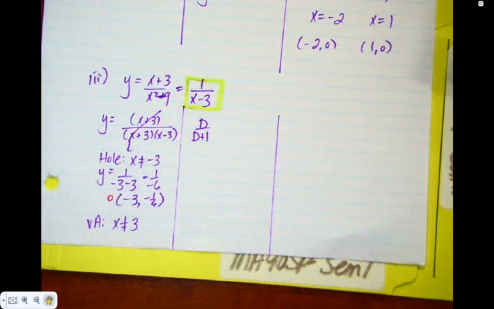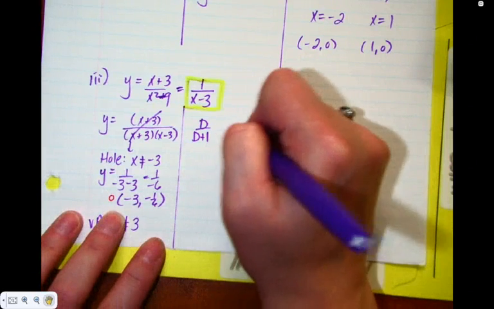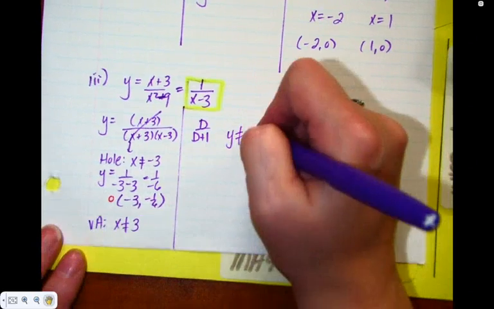Case number 1, case number 2, case number 3. Case number 1 is the bestest. It's the least amount of work. Y cannot be 0.